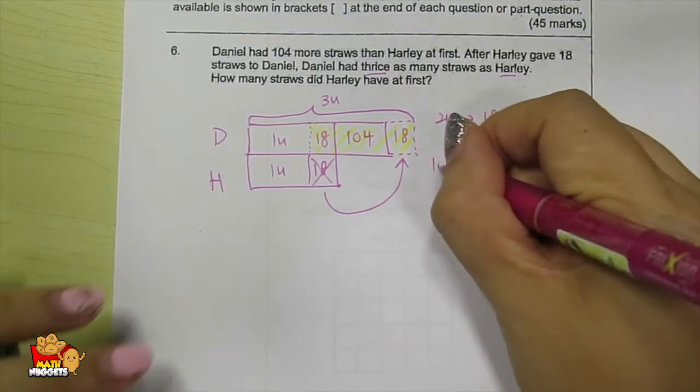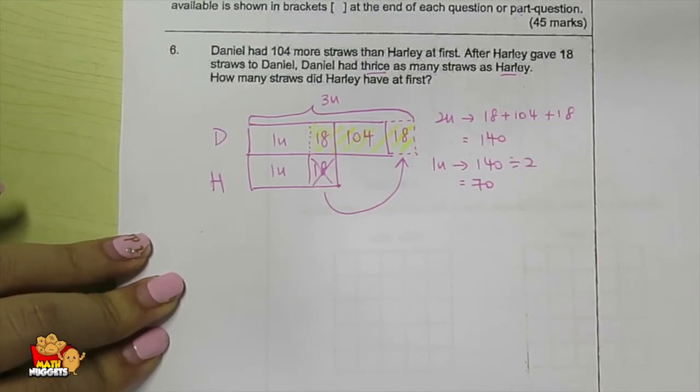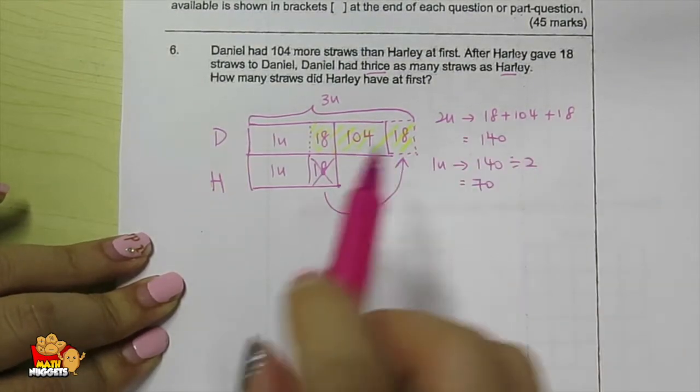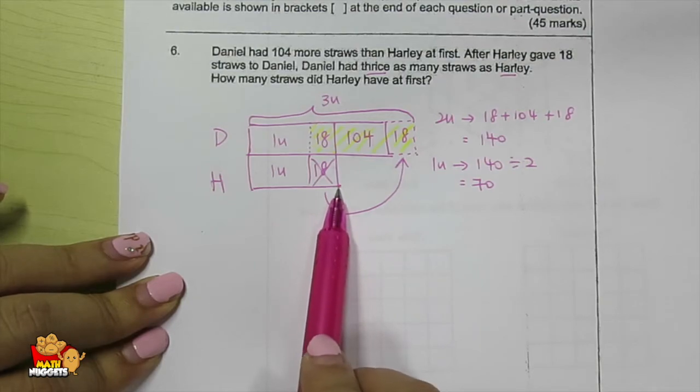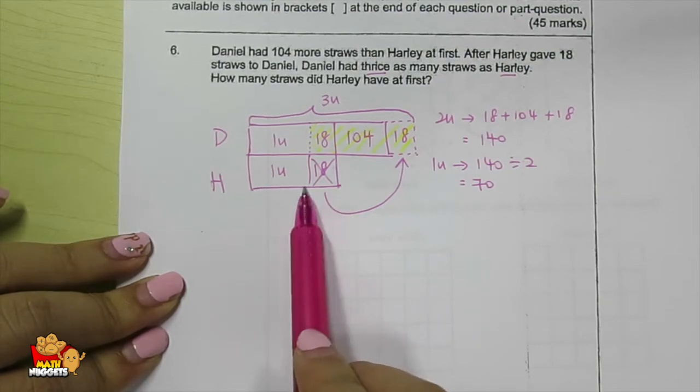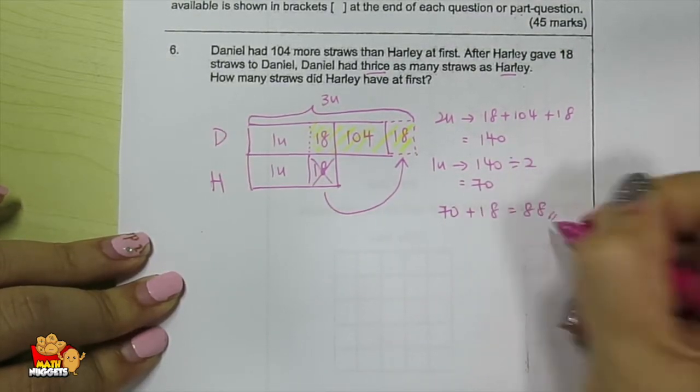140. So 1 unit will be 140 divided by 2. How many did Harley have at first? Harley at first would be up to this point before he had given Daniel the 18. So it's 1 unit plus back the 18. 88.